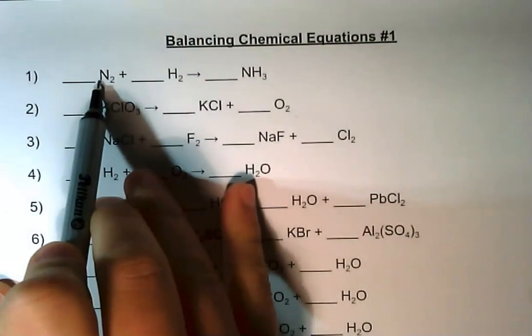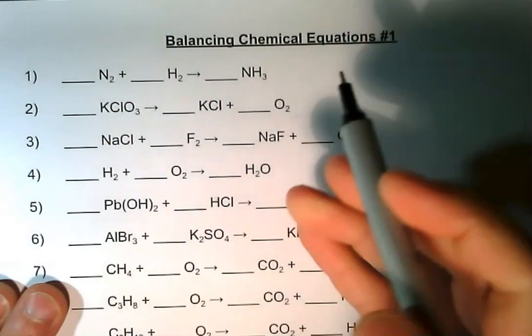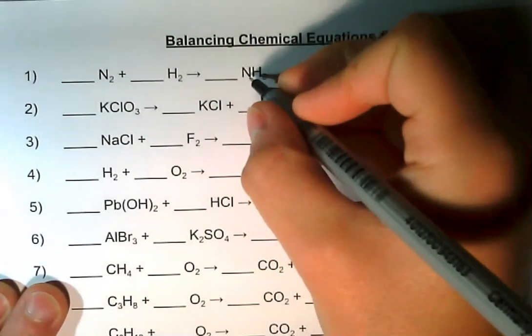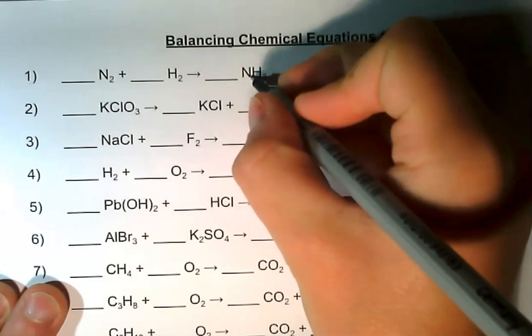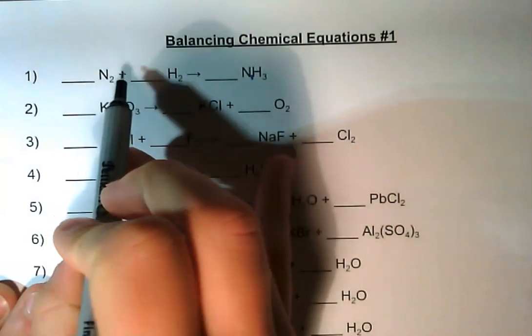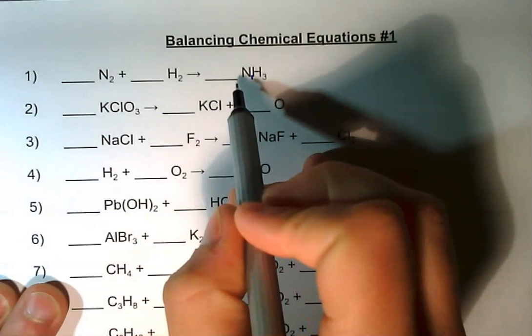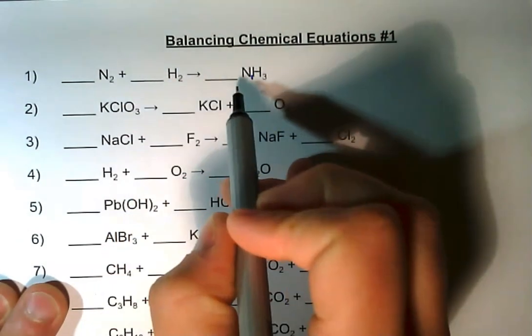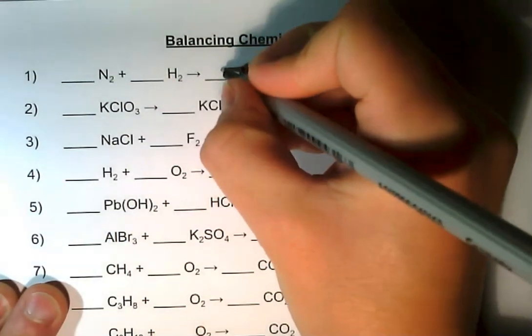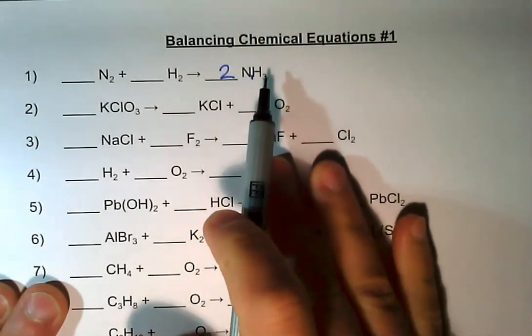of 2 tells me there are 2 nitrogens here, while there's only 1 nitrogen on the product side, because remember, if there's no subscript, there is a 1 implied next to it. So to fix this problem, I need to multiply the 1 nitrogen over here by some coefficient to give me 2 nitrogens. So that coefficient would be 2, so I'm going to put a 2 in front of NH3.